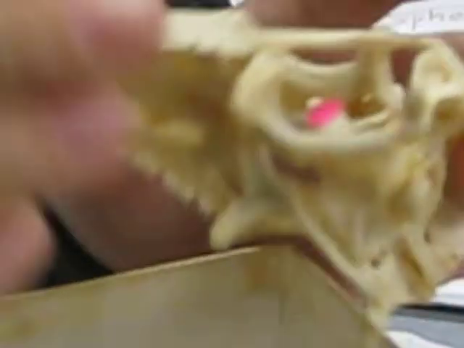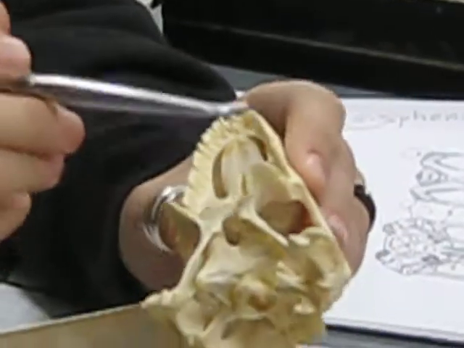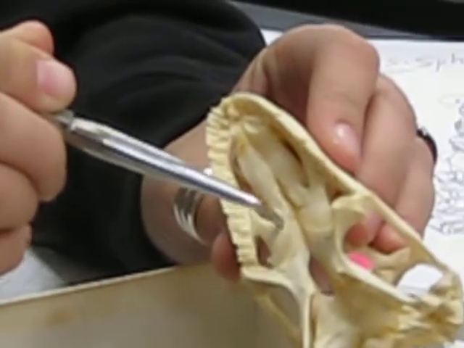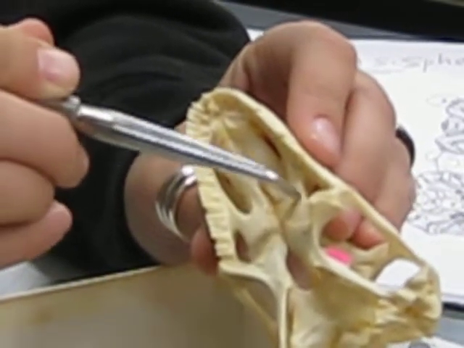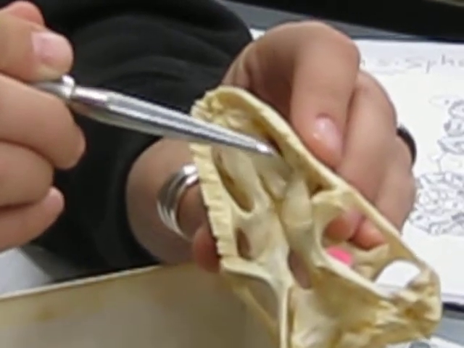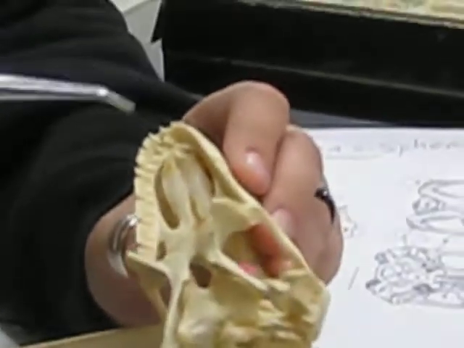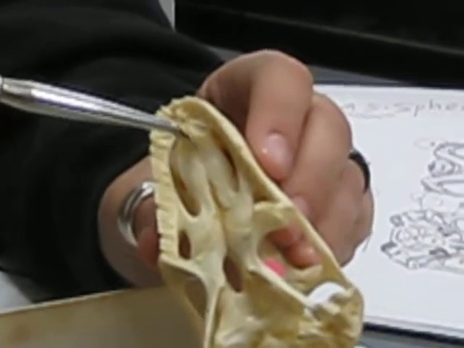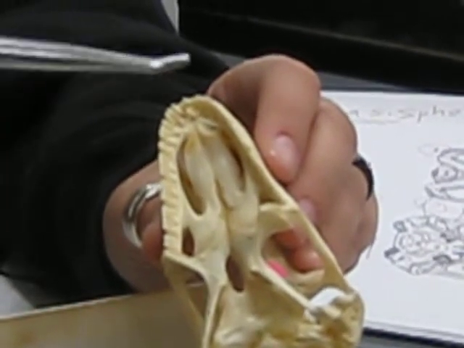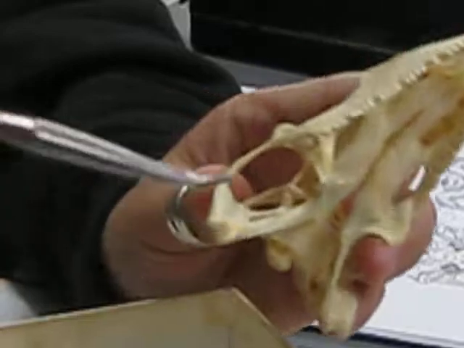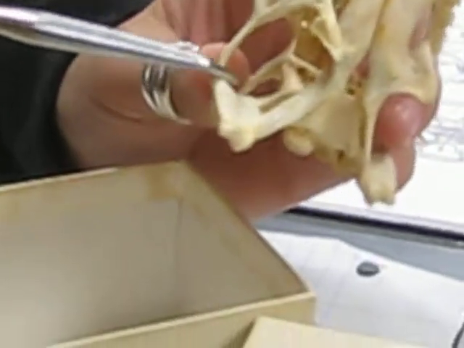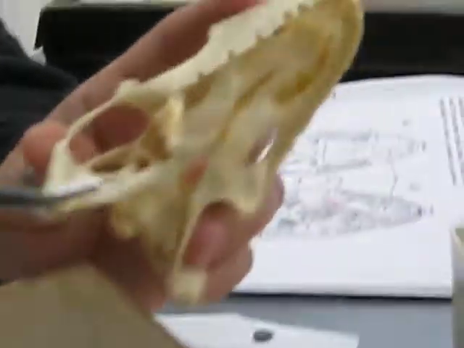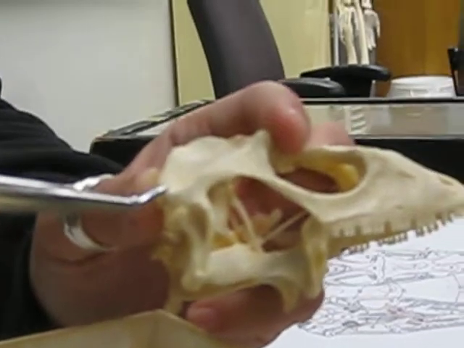And then we're on to palatine, which is right here. That's palatine. Then you have vomer, which is right up here on both sides. Then we have quadrate, which is this nice big bone that comes all the way down here. That's quadrate. And squamosal is this right here.